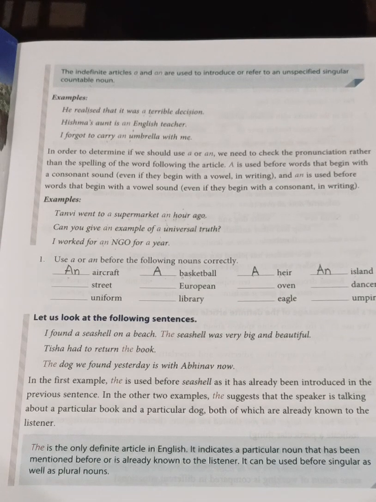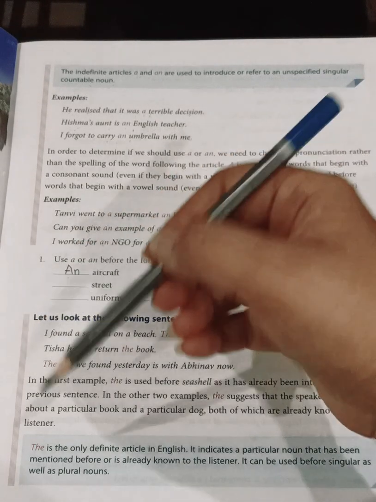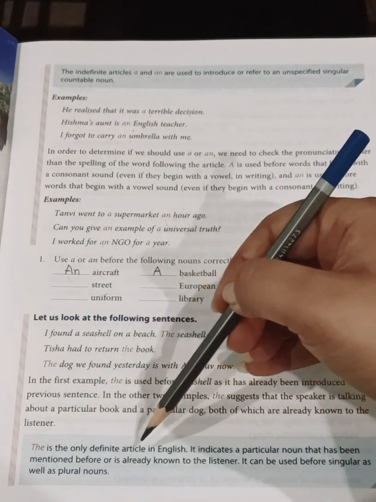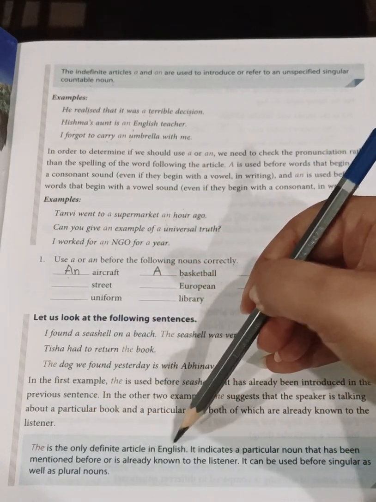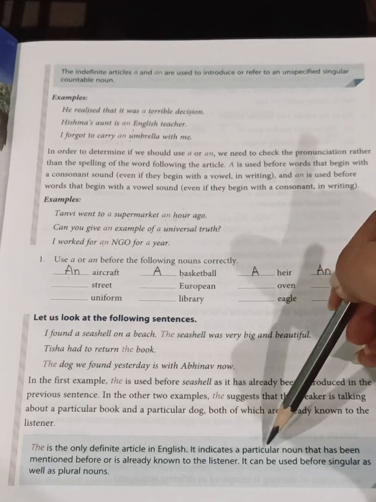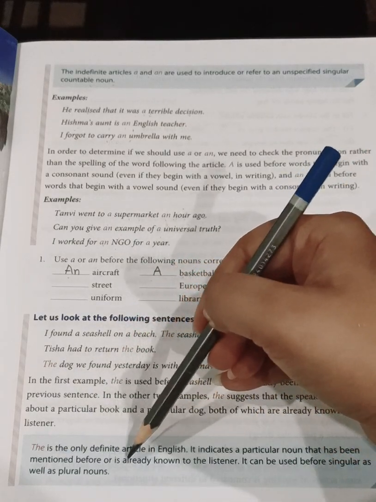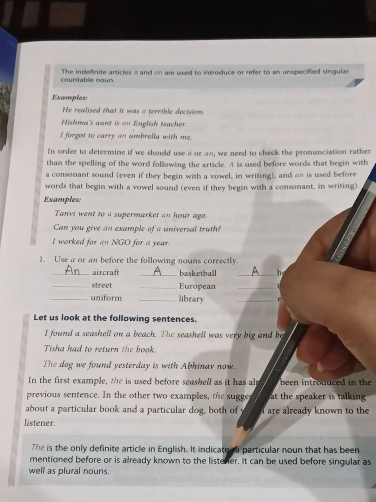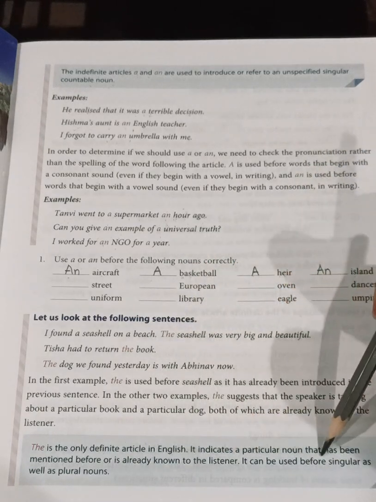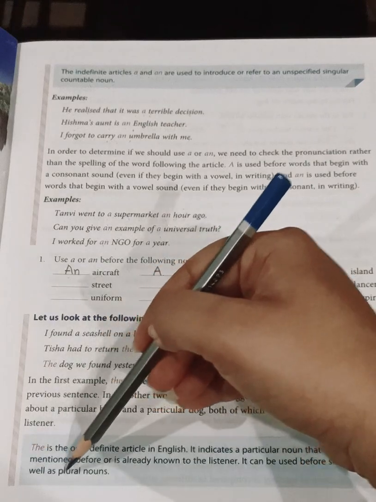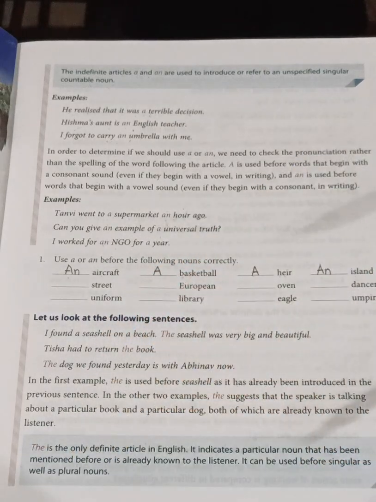Now, let us start with the third article. The is the only definite article in English. It indicates a particular noun that has been mentioned before or is already known to the listener. It can be used before singular as well as plural nouns.